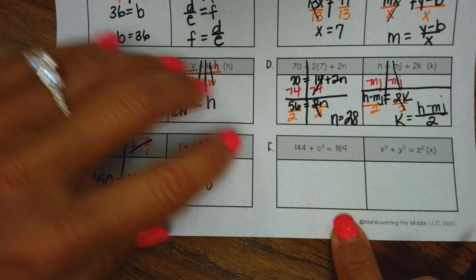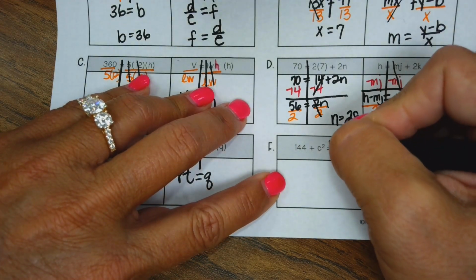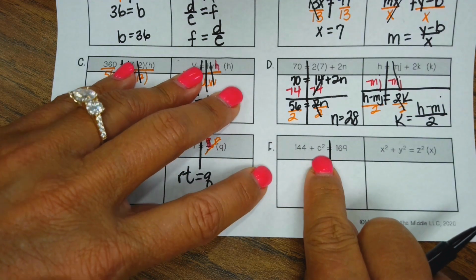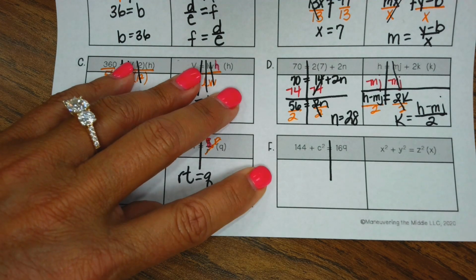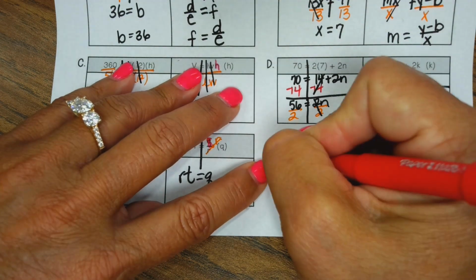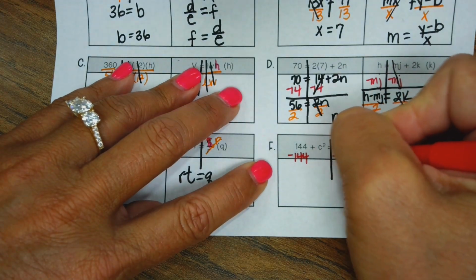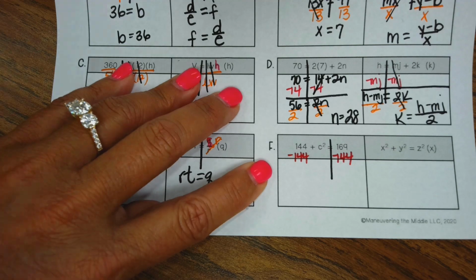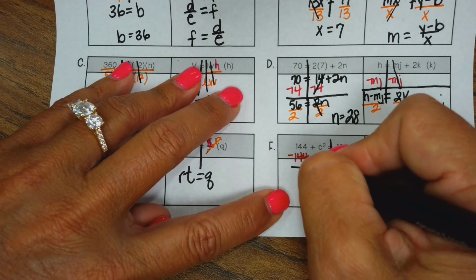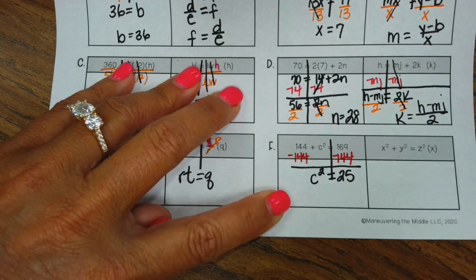All right, last example, 144 plus c squared equals 169. So let's draw our line. We only have a c that we're going to have to isolate. So we're going to begin by moving the positive 144 across by subtracting 144 on both sides of the equal sign. When you do that, we have c squared equals 25.